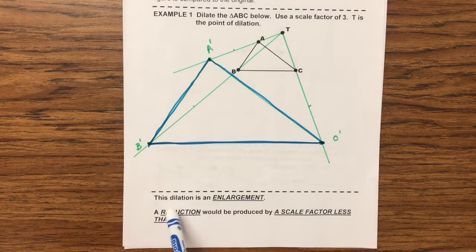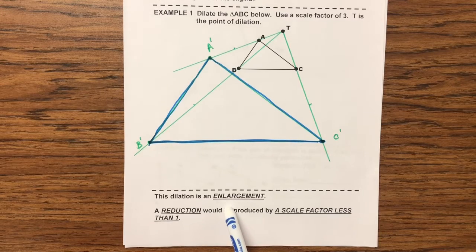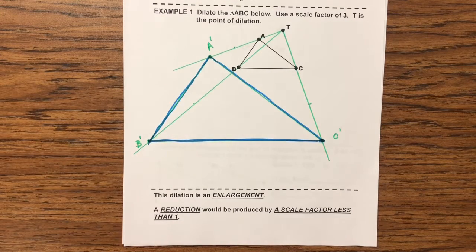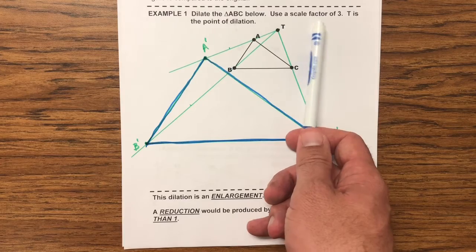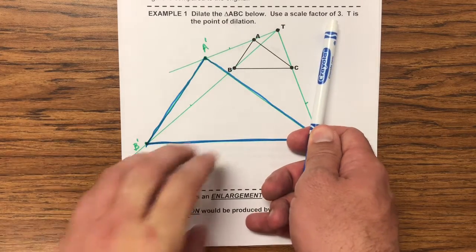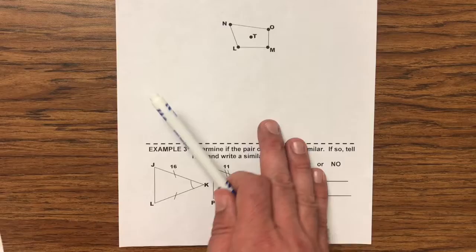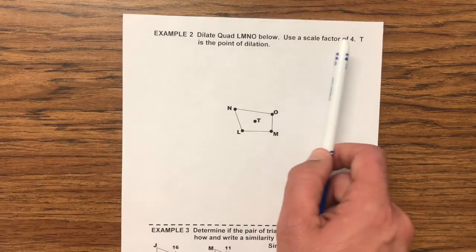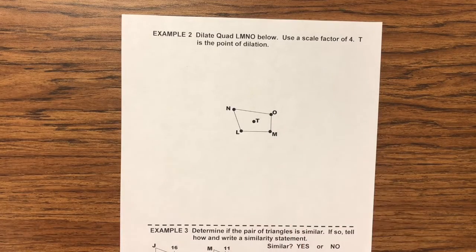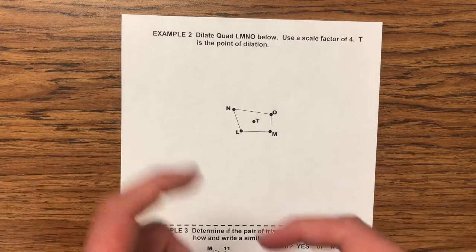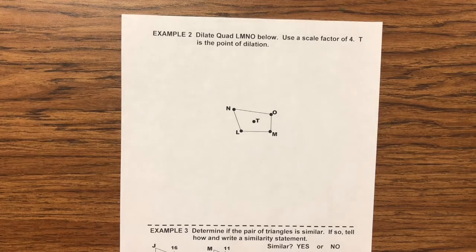All right, so you can see down here, this dilation is an enlargement. We made it bigger, okay? And for reductions, it goes smaller. So that's when your scale factor is less than 1. Notice up here, scale factor of 3. That's a number greater than 1. But if we see on the second page here, the scale factor is 4. So we're still going up. If we have a scale factor that is less than 1, meaning that it's 1/2, if it's a fraction, okay, we would make it smaller and reduce it down.